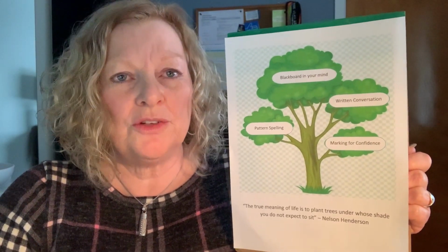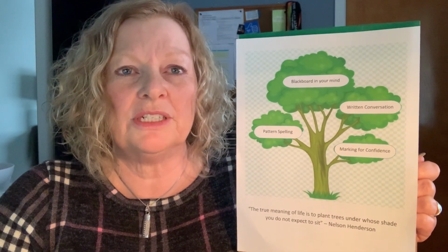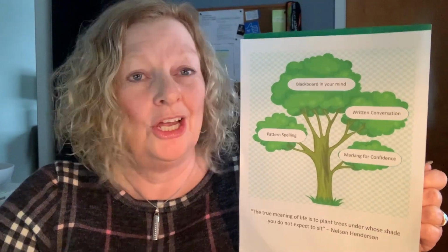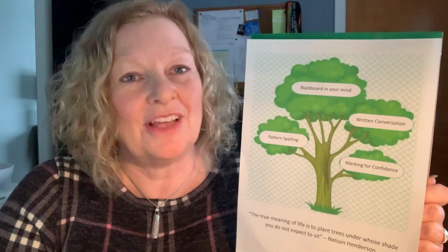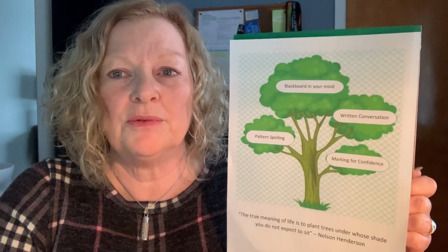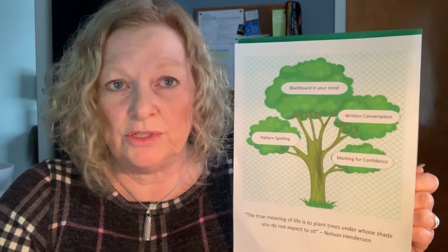And so we can do that by really just starting by focusing on what they are doing well. And it's important to be specific. I mean, sometimes I know I'm guilty of this, of often saying, great job. And that's all well and good, but that doesn't really tell them what was great, and it doesn't help them learn. So we really need to make sure that when we're doing marking for confidence, that we are being very specific about what we're giving them good marks for.